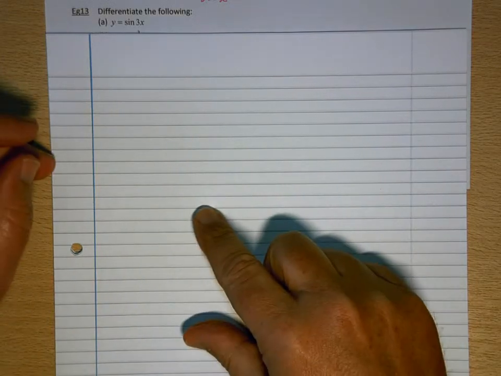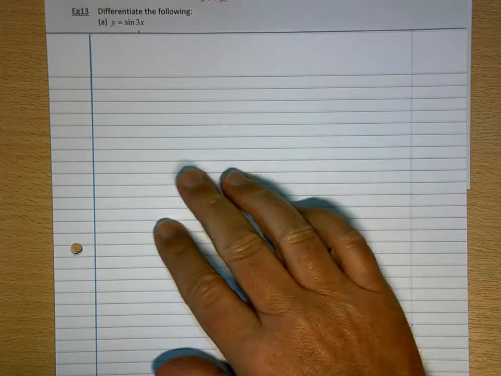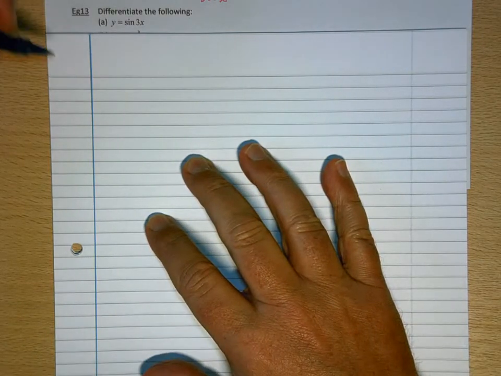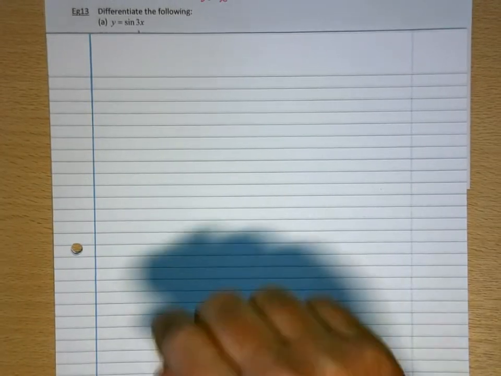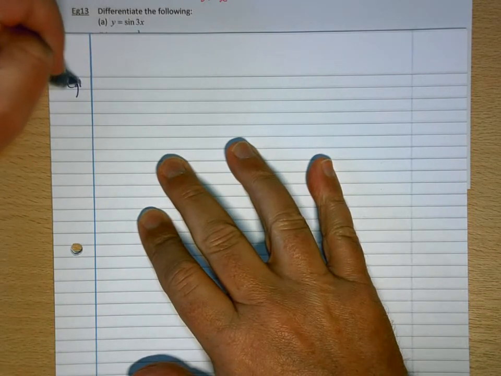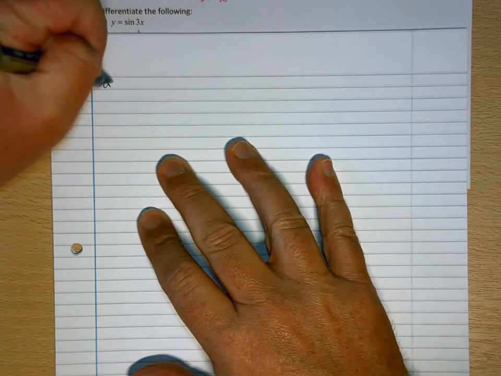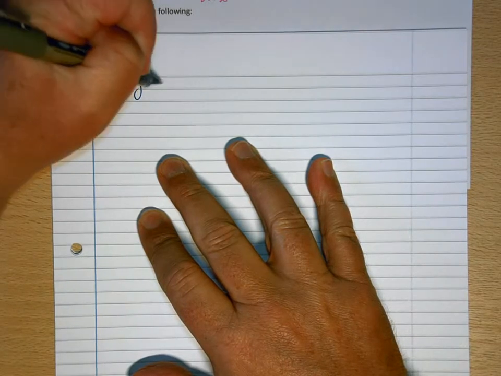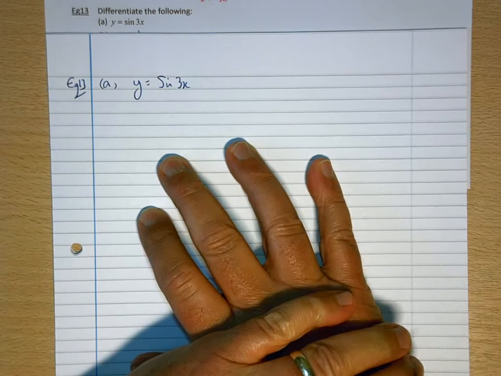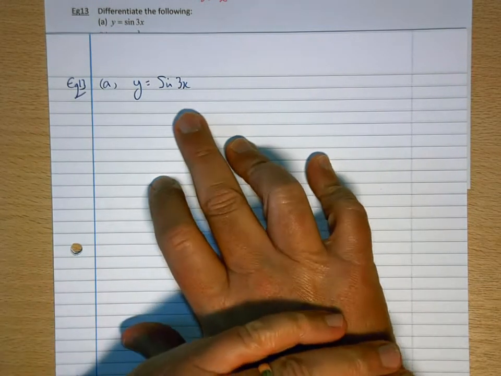Right, so we now know what the derivatives of sine and cos are. So let's just have a look at some questions now which contain those trig functions. So the first one, y equals sine 3x. Now what we've got here is an embedded function.